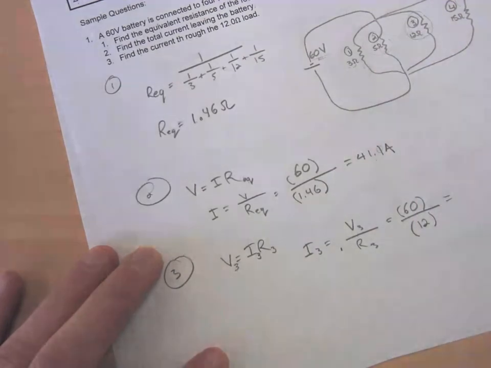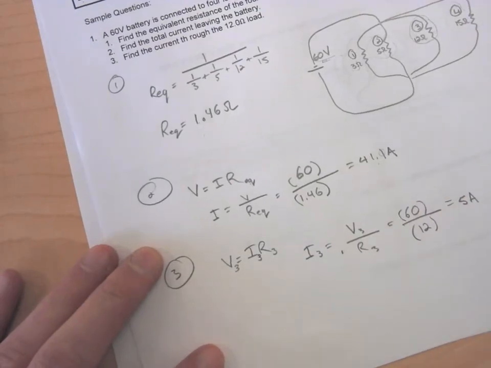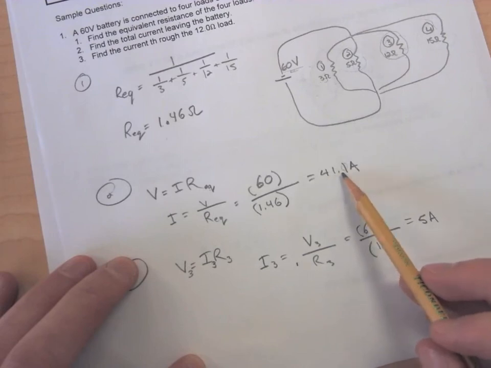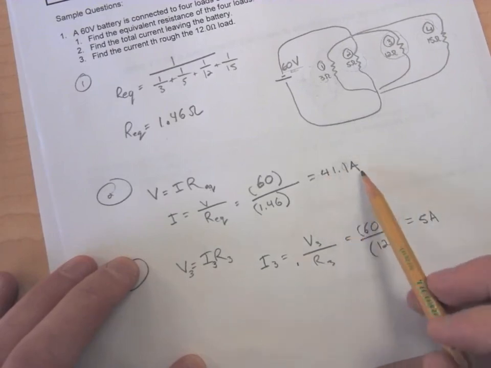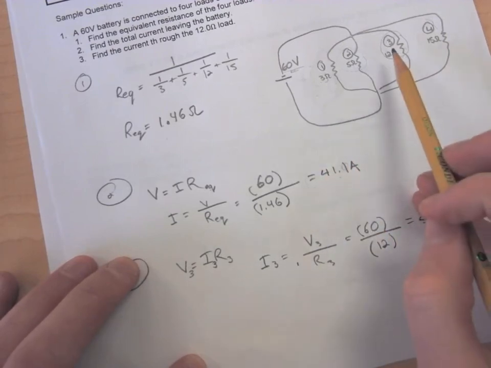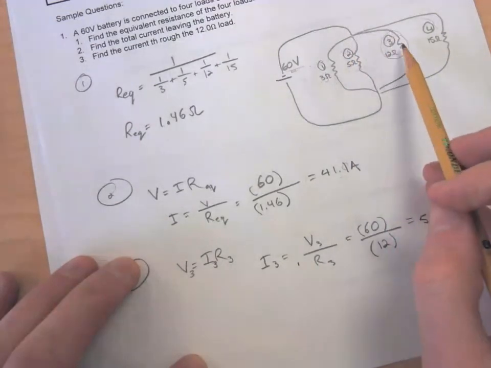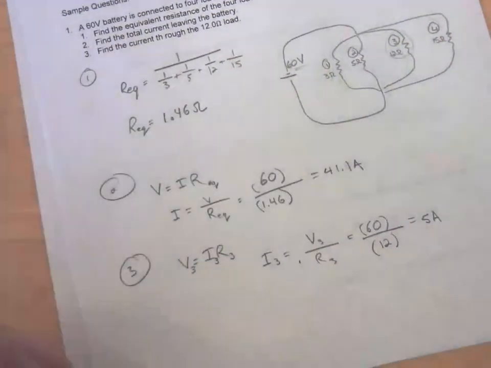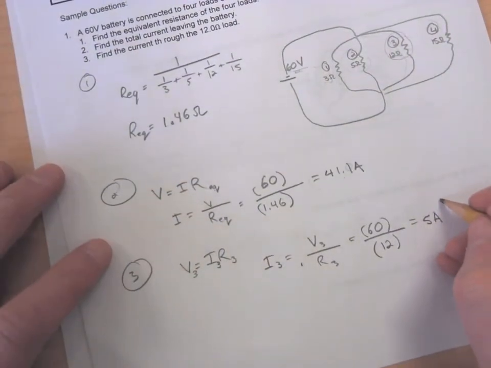And so 60 divided by 12, and we get 5 amps of current running through that resistor. Okay, so 5 amps out of this 41.1 amps is going through that resistor there. Okay, and you could do it with all the other ones if you wanted, but it only asks for that one.